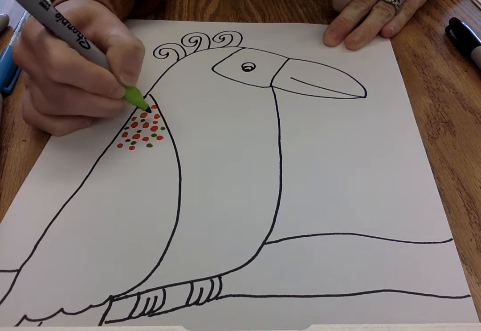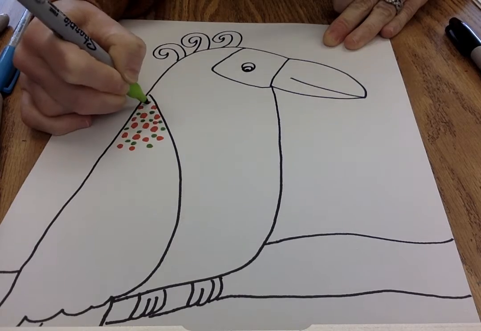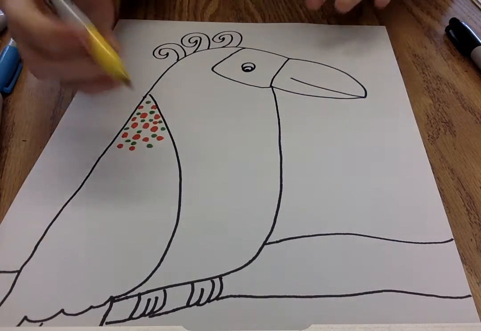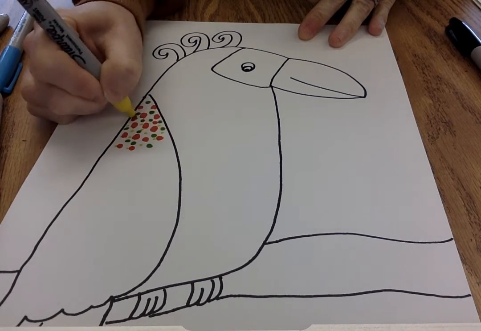Okay, that's a pattern. But it also could look like texture. And it could look like it would be really, really bumpy. Like if you touch these little dots all over, it would be bumpy.